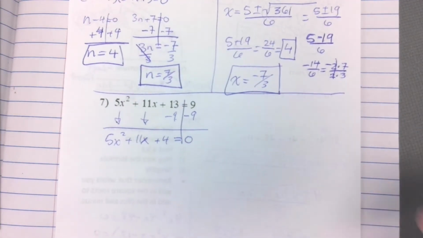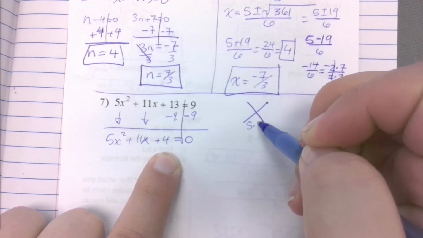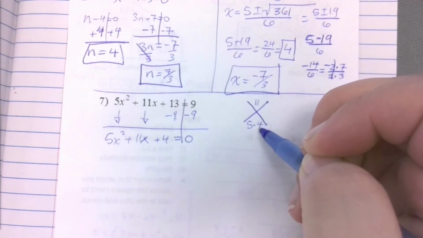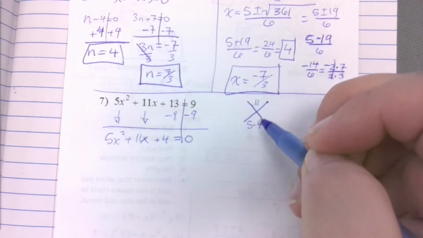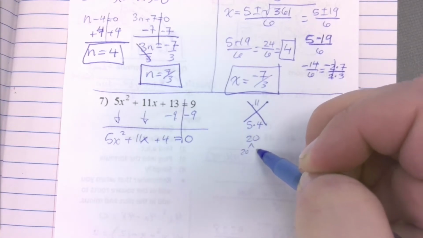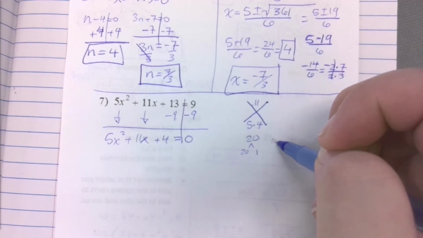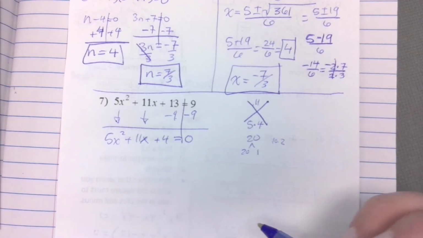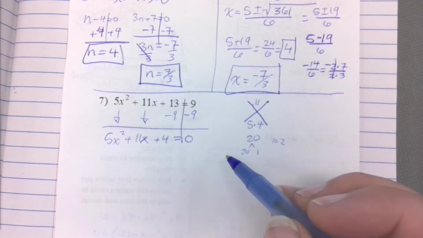Now, quick check. Can we factor this? 5 times 4 and 11. There's no way that 5 and 4, right? Those add together to make 9. So that's not going to get me 11. I could multiply them and have 20. I could try 20 and 1. There's no way that's going to get me 11. And I could try 10 and 2, but that's going to get me 12, not 11. So we cannot factor it, so I'm stuck doing the quadratic formula. It's my only option.